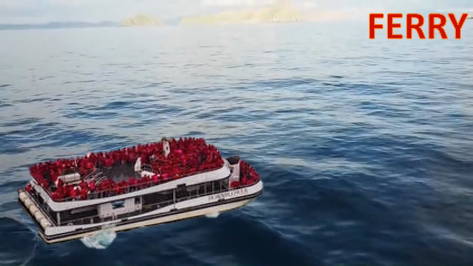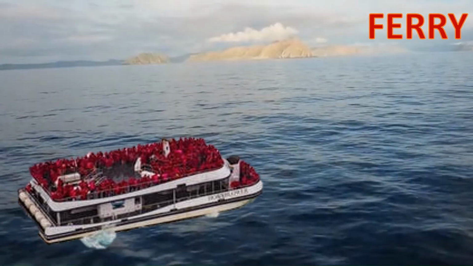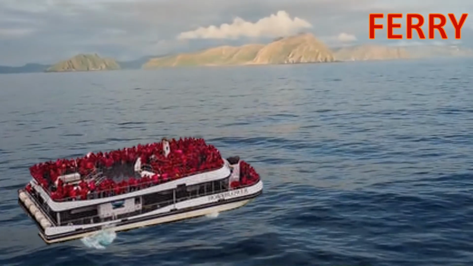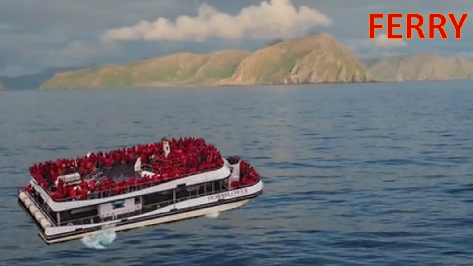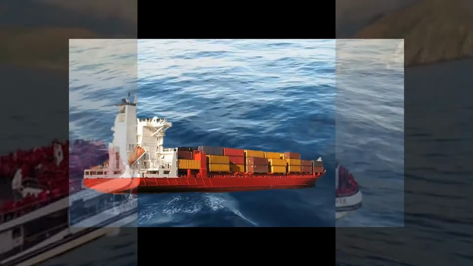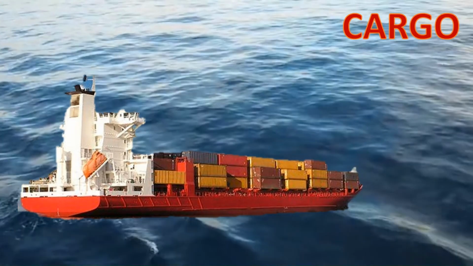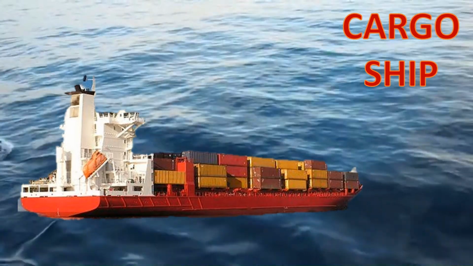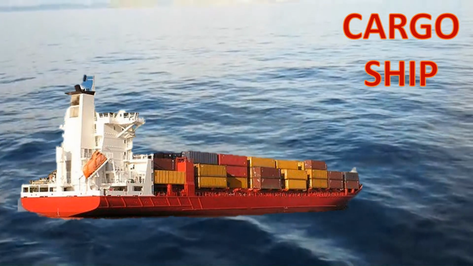This is a ferry. A ferry is used to take people, vehicles or goods across large bodies of water such as seas, lakes or rivers. Some places can only be reached by ferry because they don't have roads, railways or airports. This is a cargo ship. A cargo ship is used to carry cargo, goods and materials from one place to another.